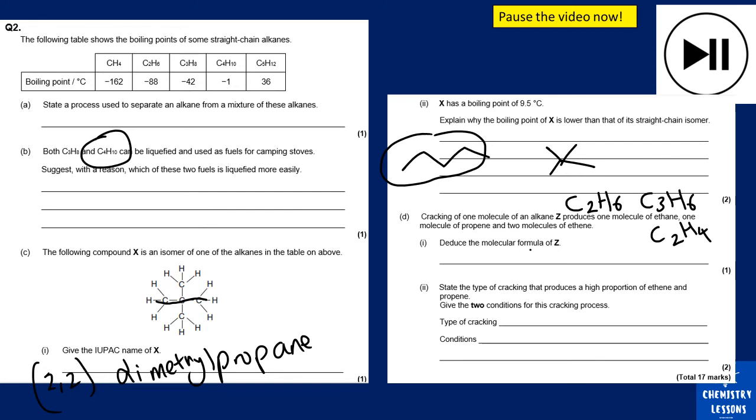How many C's must we have had? 1, 2, 3, 4, 5, 6, 7, 8, 9, because we had 2 of these. There was 2 ethenes, so that's 9 carbons. And how many hydrogens? 6 plus 6 plus 4 is... C9H20.